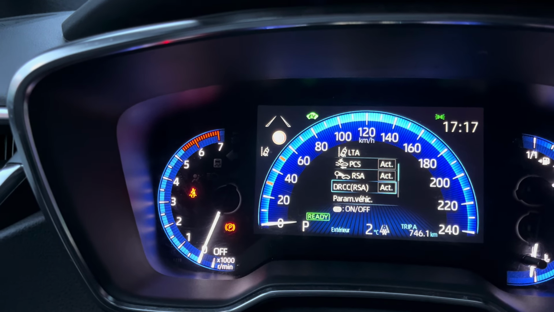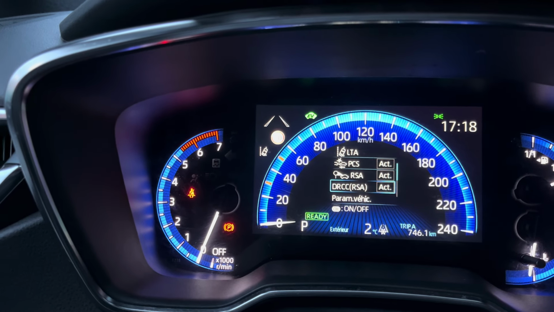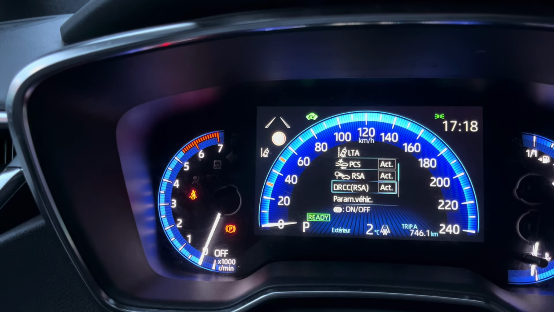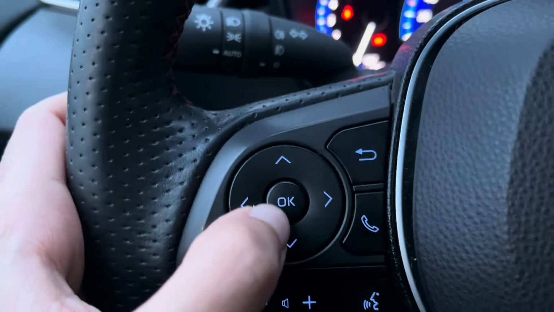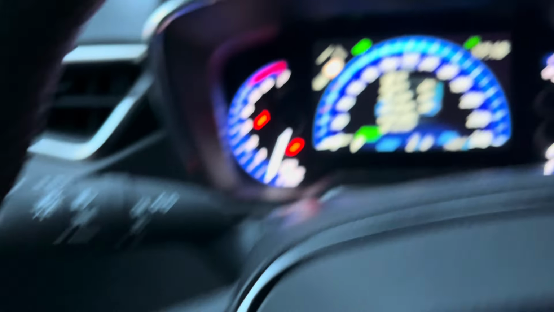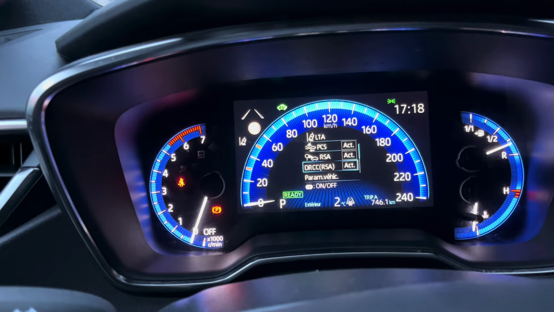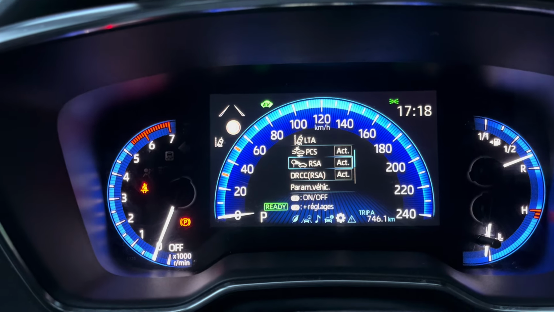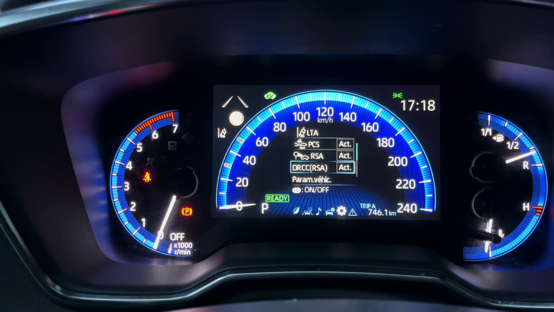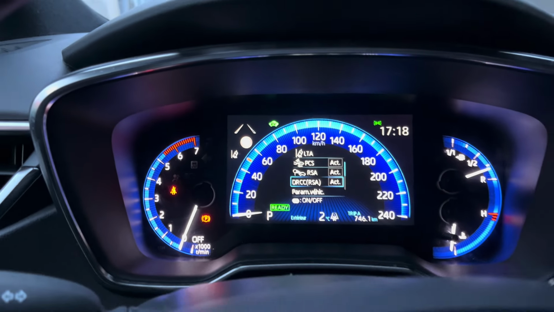So it's already activated in my car, but if you find it deactivated like this, just go ahead and click on the OK button here, and then once you click on it, it's going to be switched to activated, as you can see right here, and you're gonna have this option enabled.